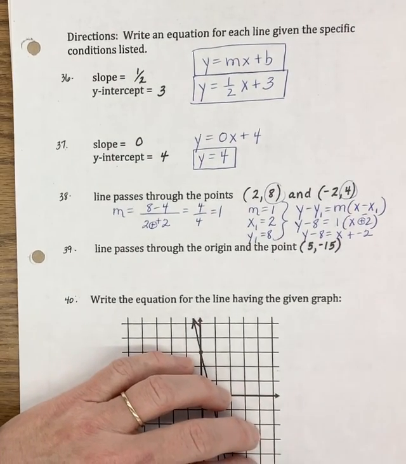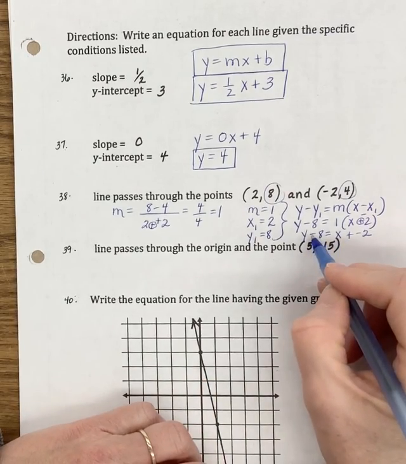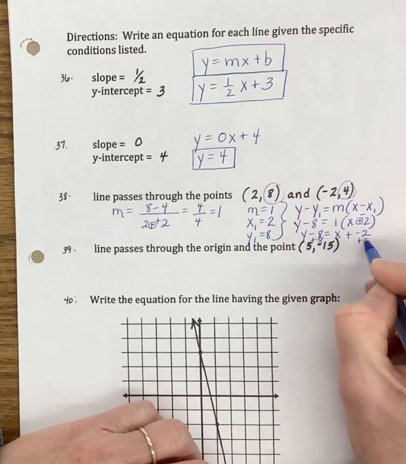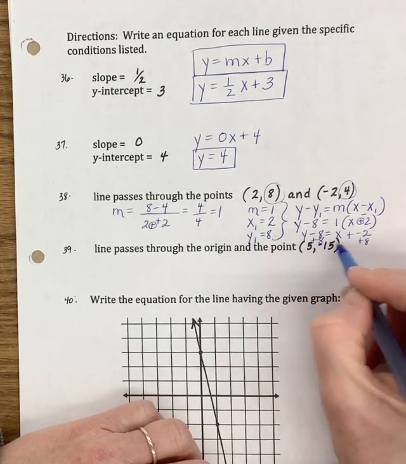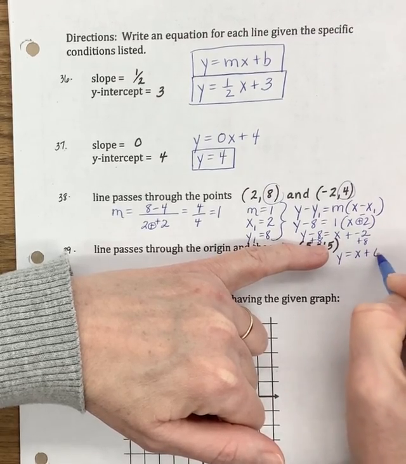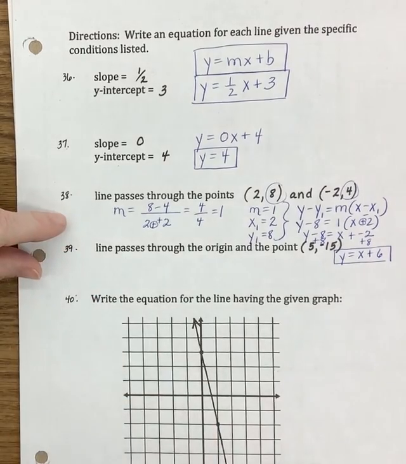Almost out of room here, but I need to continue a little more. I need y alone. So I'm going to add 8 to both sides, and I'm going to get y equals x plus 6. And that would be the answer for number 38.